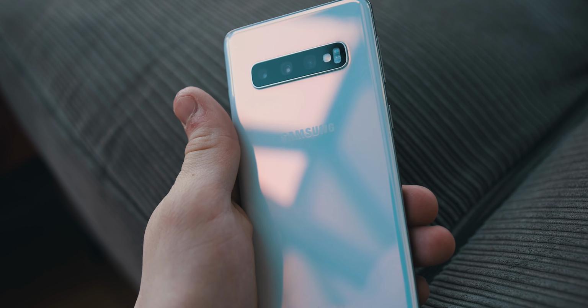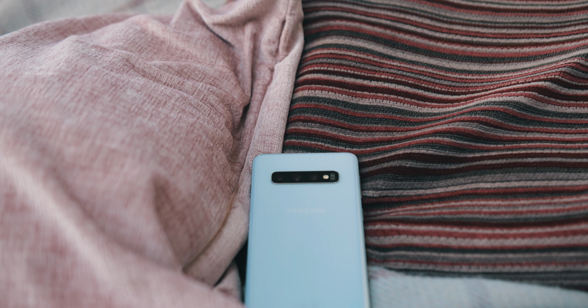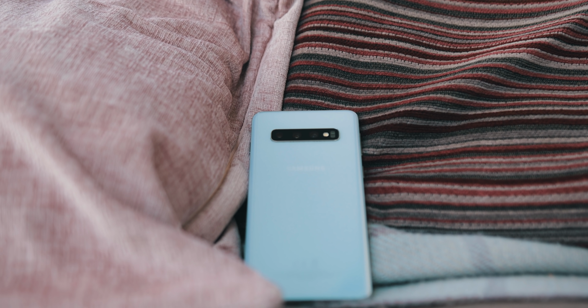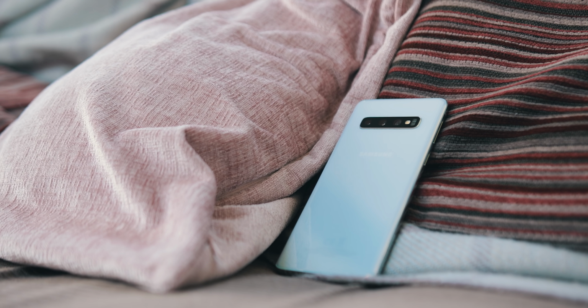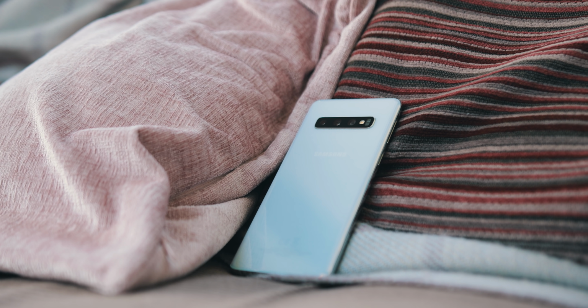But 2 generations separated, a plethora of new features, and of course 3 cameras now. I'm interested to see how my experience differs, and hopefully it'll be really good.